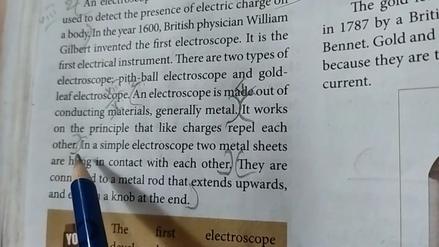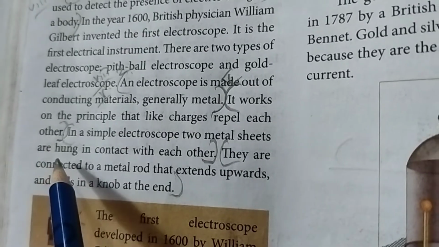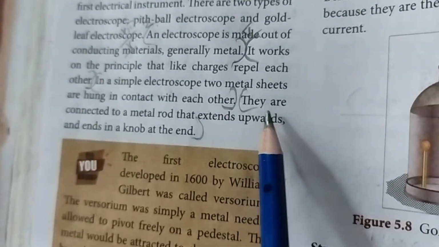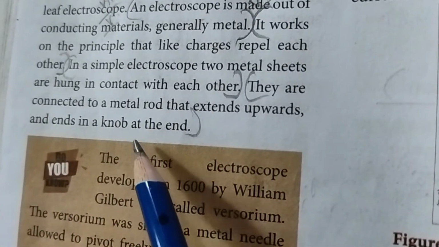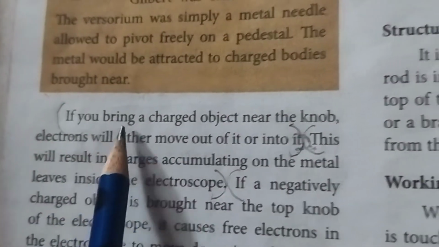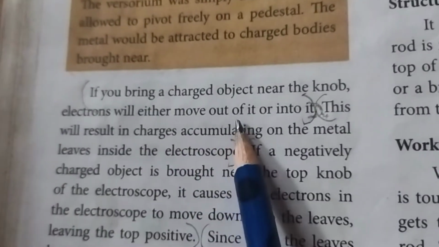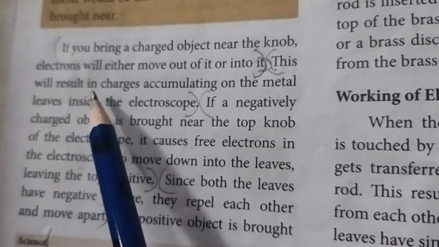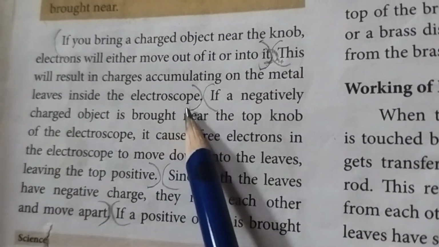Next, fourth point: in a simple electroscope, two metal sheets are hung in contact with each other. Fifth point: they are connected to a metal rod that extends upward and ends in a knob at the end. Sixth point: if you bring a charged object near the knob, electrons will either move out of it or into it. Seventh point: this will result in charges accumulating on the metal leaves inside the electroscope.